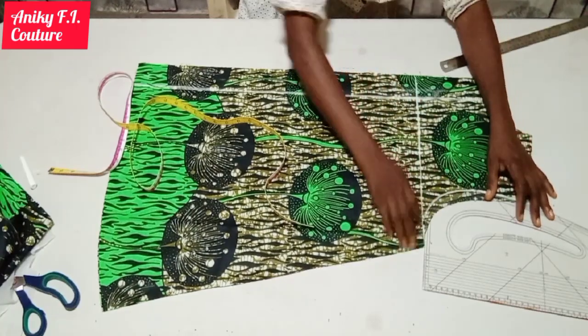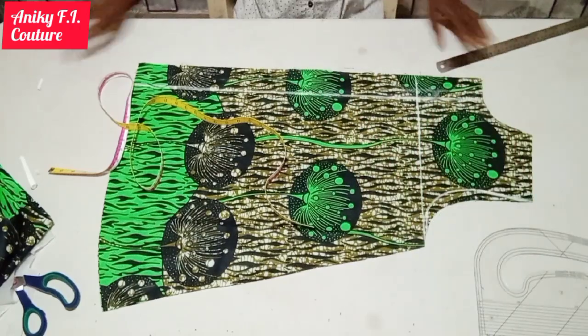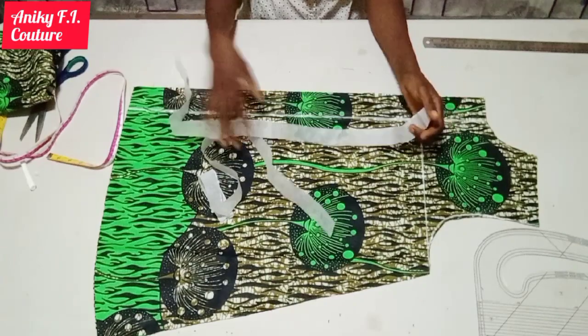So now here is my front armhole. I'll go ahead and cut it off. So now this is the interfacing I cut for my button overlap. I have 2 pieces of it here.